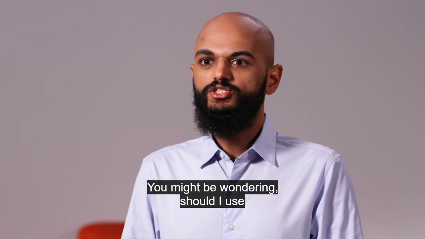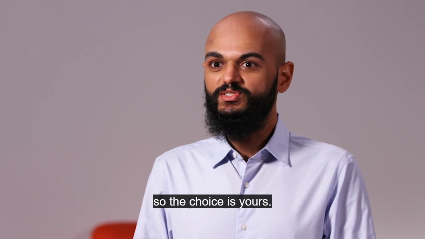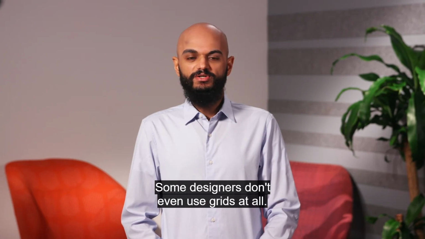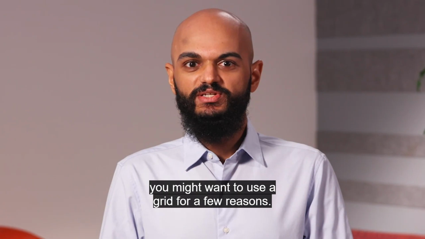You might be wondering, should I use a basic grid or a layout grid when I design? This varies for each designer, so the choice is yours. Some designers use both basic and layout grids, while others use only one. Some designers don't even use grids at all. When you're just getting started as a UX designer, you might want to use a grid for a few reasons.